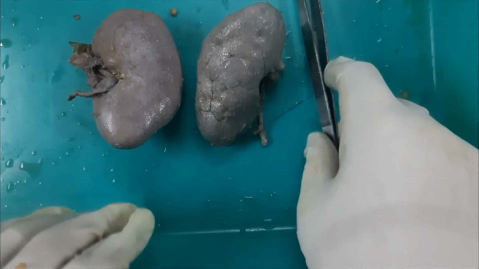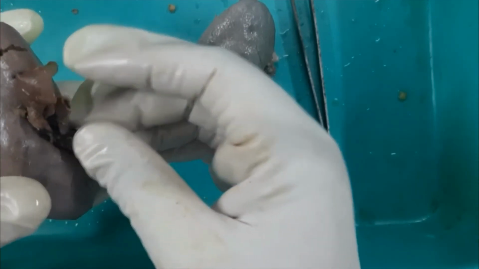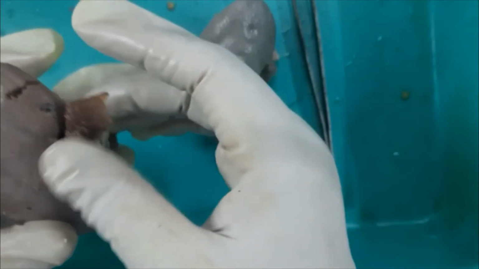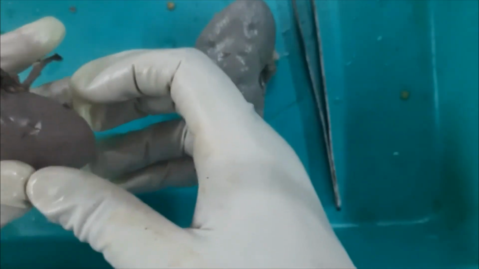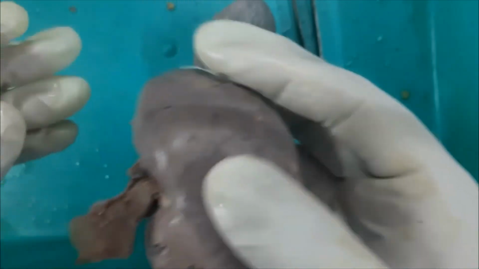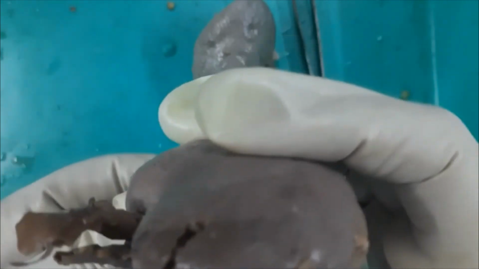Lastly, I hope you have understood the external features. In the practical exam, the examiner will definitely ask you to hold the kidney in anatomical position and determine the side. If it is the right kidney, it has a broad upper pole and a narrow lower pole, which is blunt.